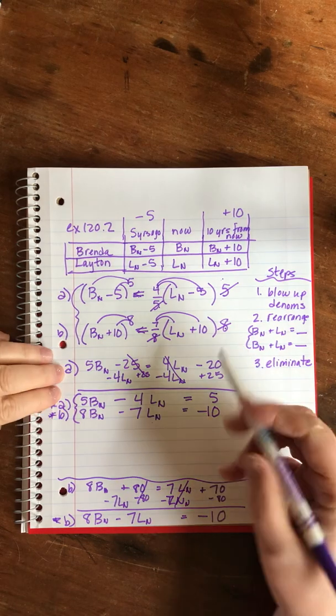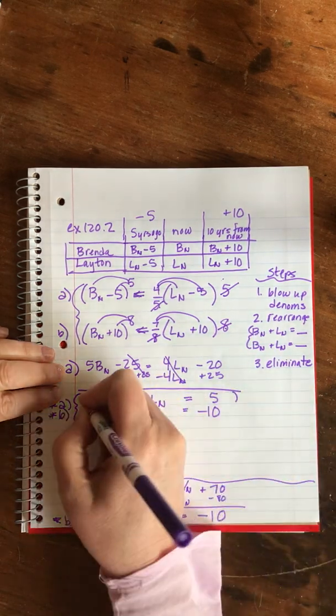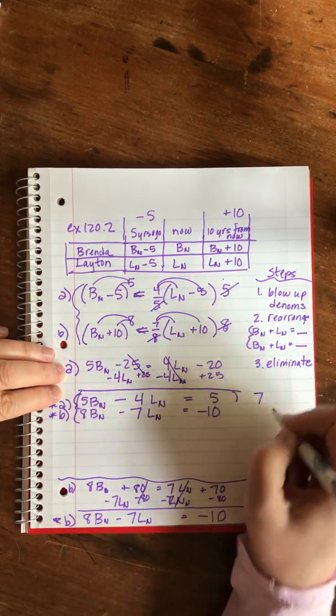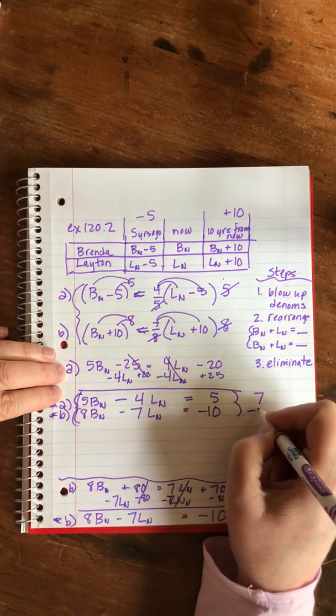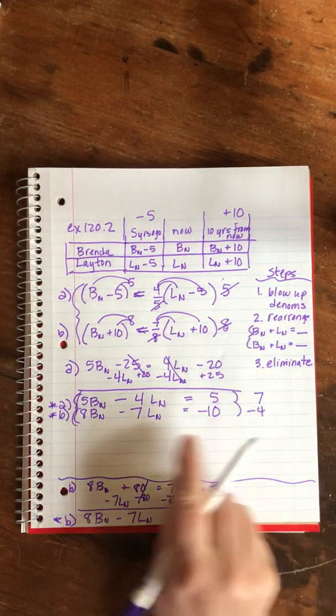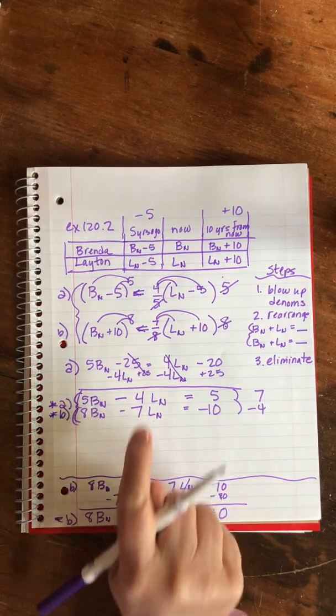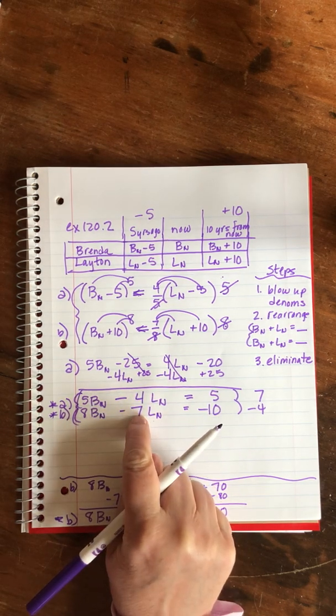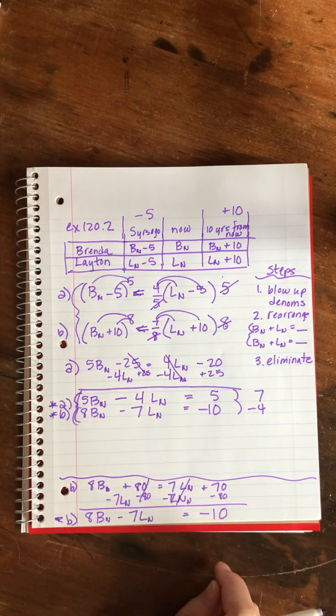Let's do this one. Let's multiply this by 7 and this one by minus 4. That'll get these both to 28. This one will be negative, this one will be positive. And that should be good.